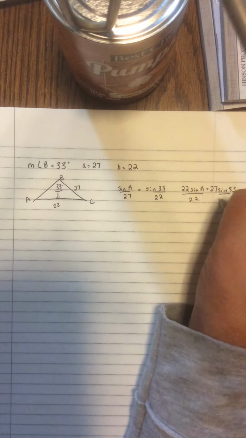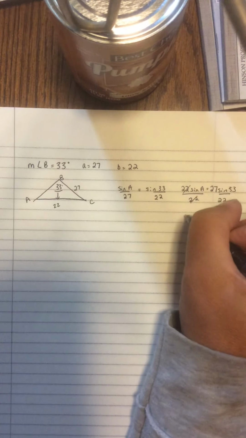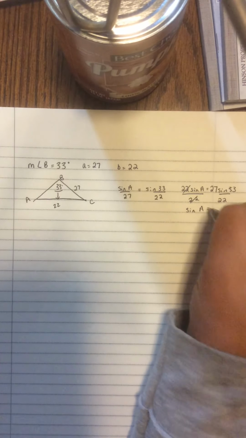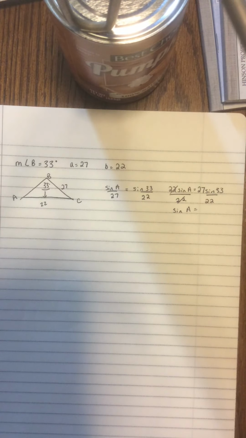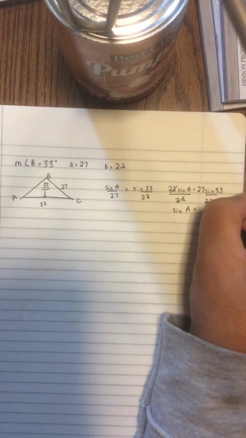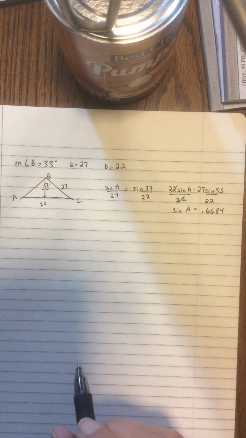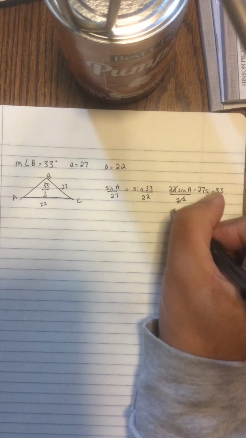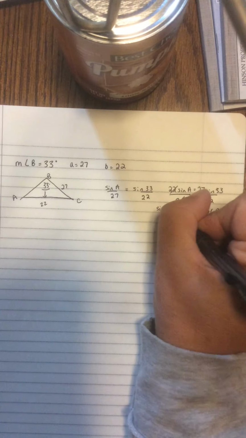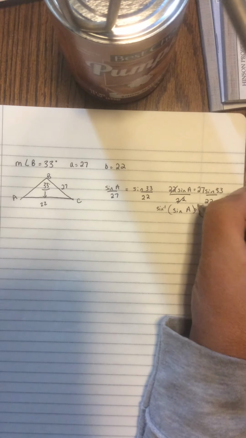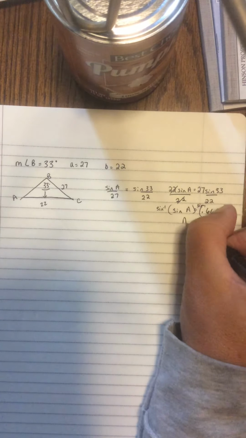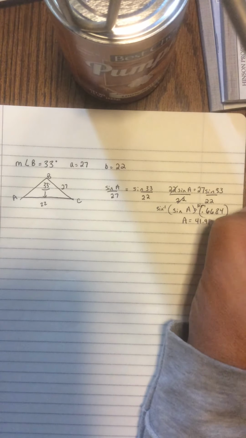Divide by 22. The sine of A is 0.6684. So then you inverse sine that answer, and you get angle A is 41.95 degrees.